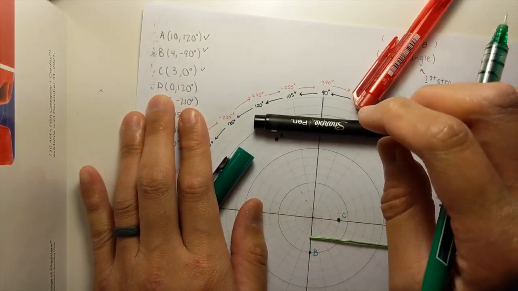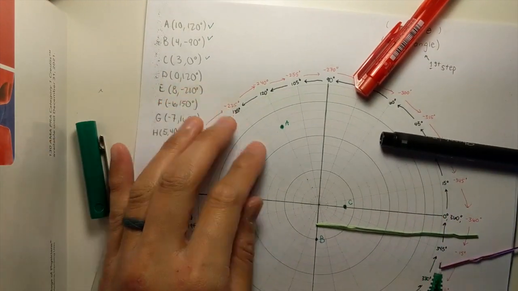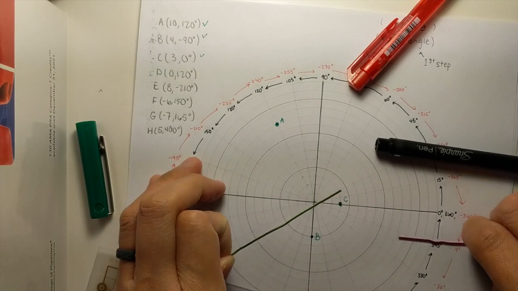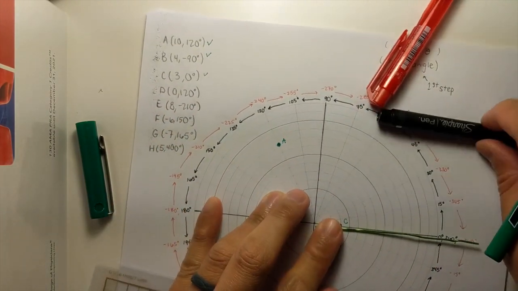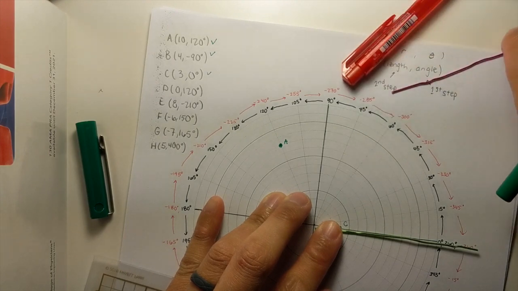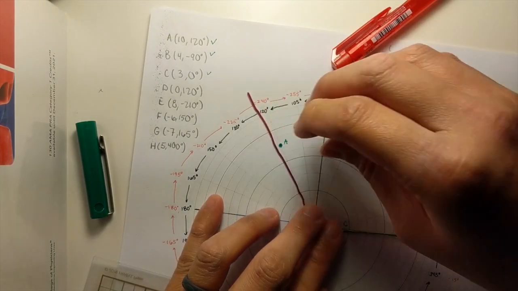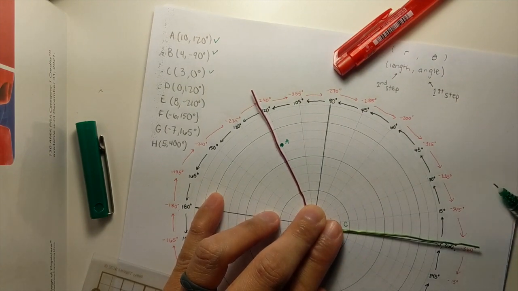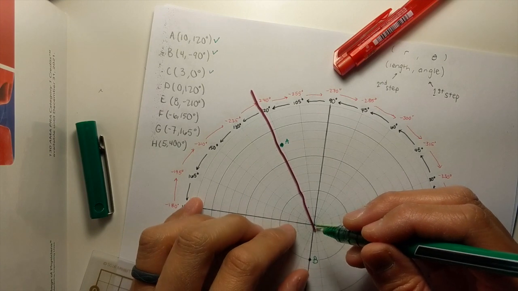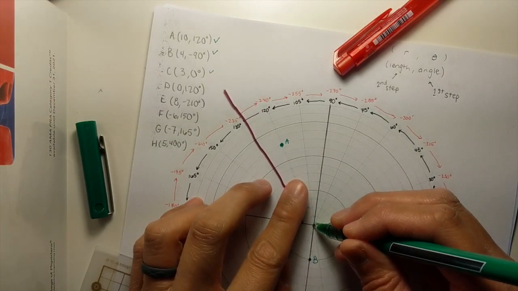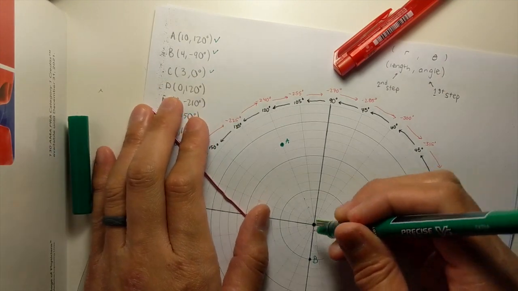Okay, so angle D, or point D, sorry. All right, this one is also interesting. So our angle is 120, so we're going to start here. So we are here again at 120, but it seems like our length is 0, so we don't go anywhere from the origin, just 0 right here, so we don't move. So this is D.